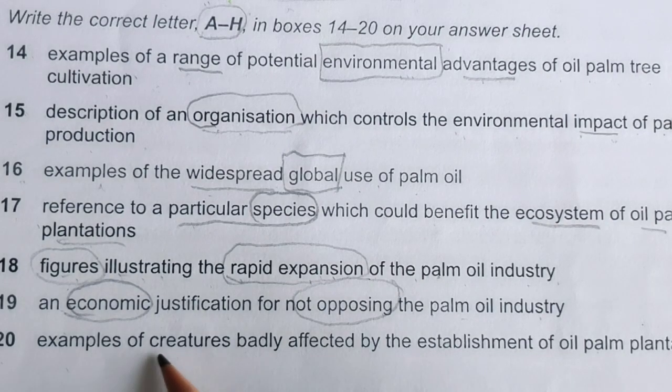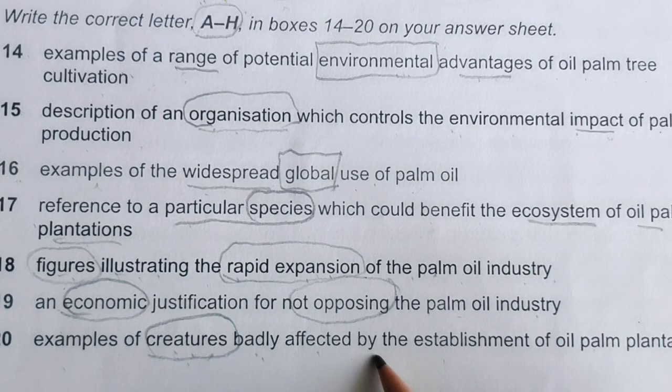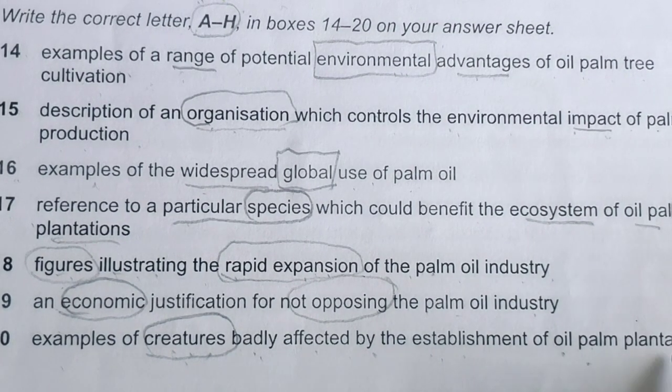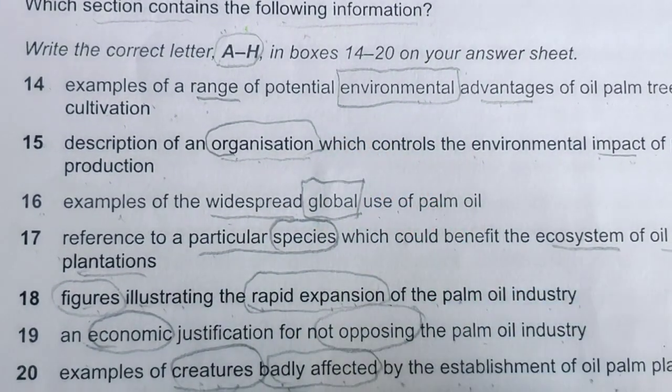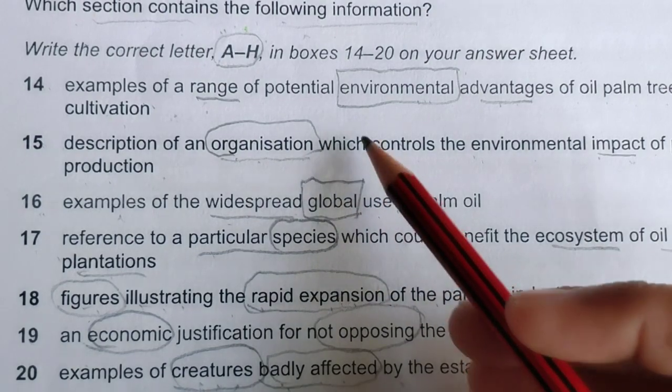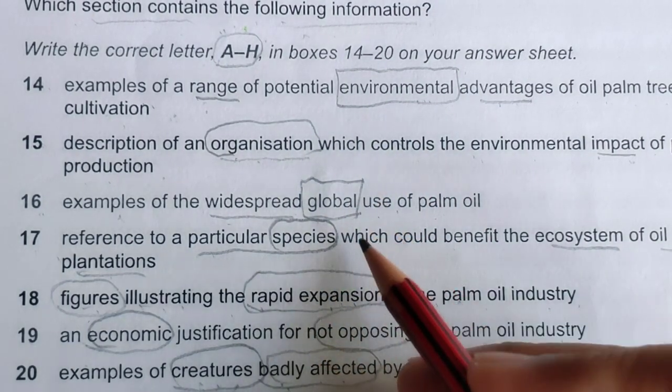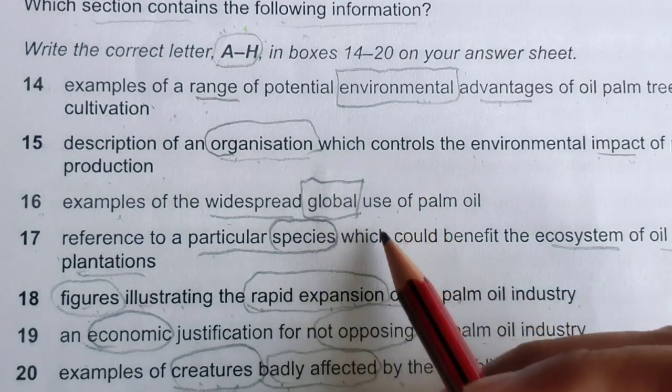Examples of creatures badly affected by the establishment of oil plantations. Creatures means animals, they are talking about animals, birds and all. Badly affected, so a negative impact, maybe some kind of things like that. When you have read this information 2-3 times, definitely you can easily find the information from the passages.